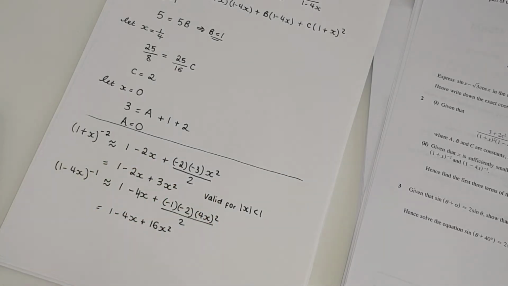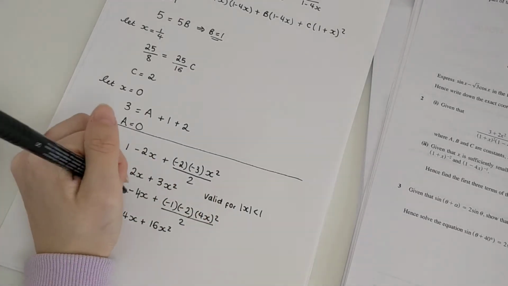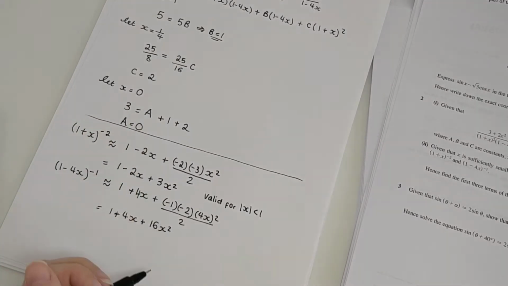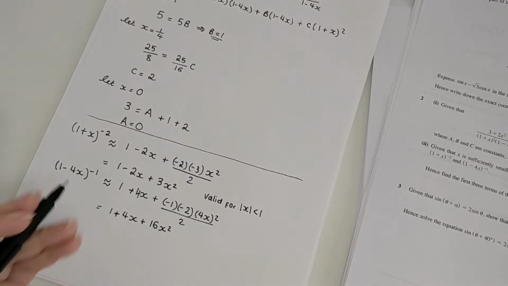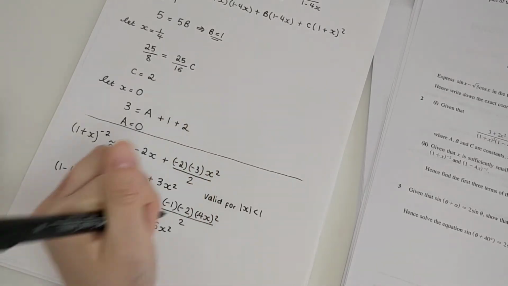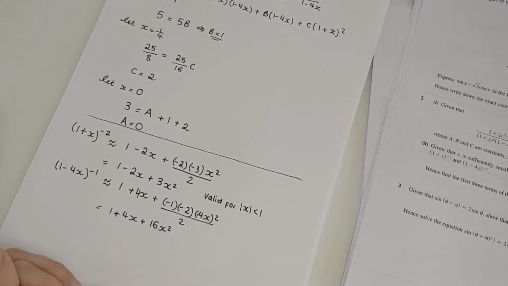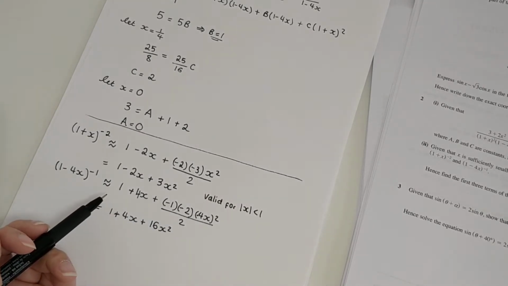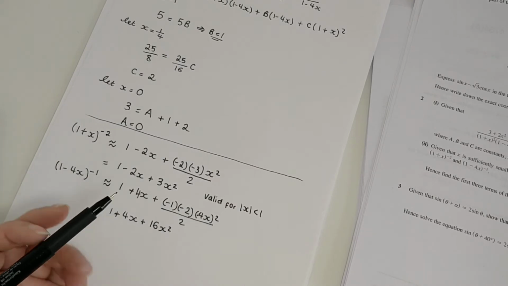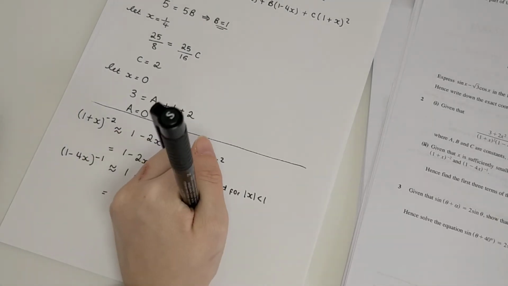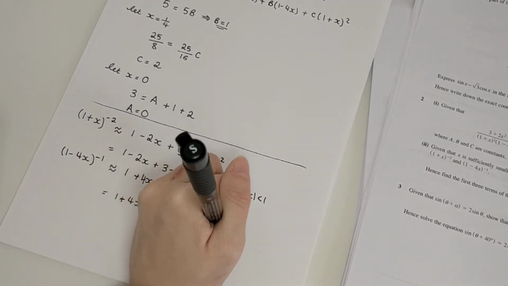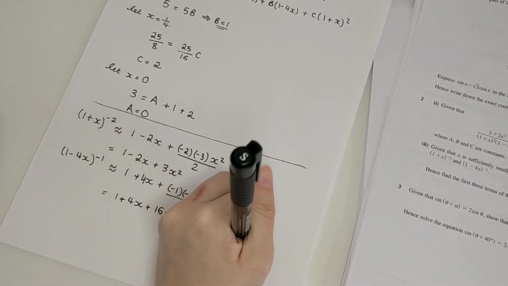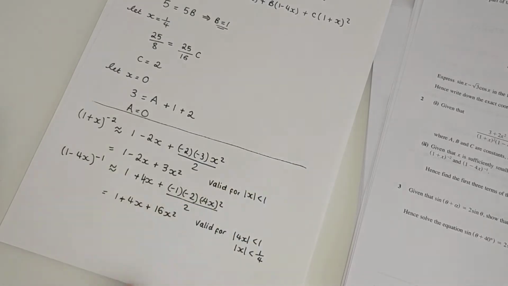1 plus 4x. Wait. This is nx, so that should be plus, because n is actually minus 4. Yeah, okay. N is minus 4. No, not n. X is minus 4x. That's what I'm trying to say. Valid for mod 4x is less than 1, so actually mod x is less than a quarter.